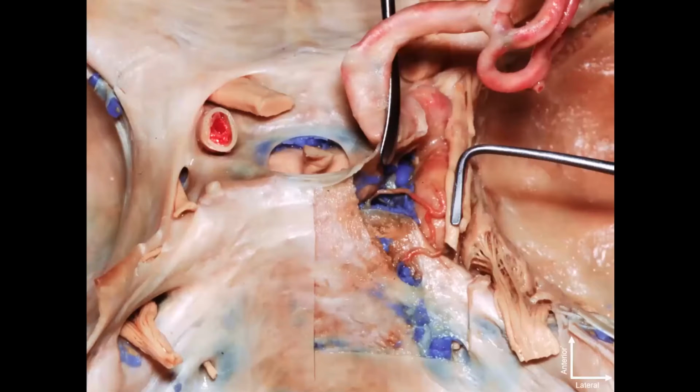The meningohypophyseal trunk, the MHT, arises from the posterior aspect of that first downward bend. So we're coming up and then down, and this is the MHT right here. You can see it's the posterior surface, and it's projecting posteromedially.